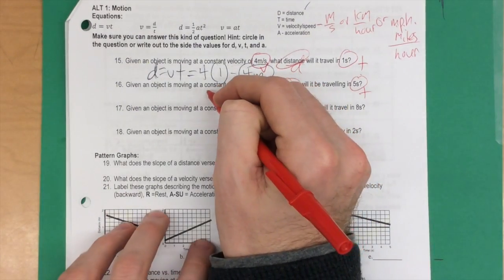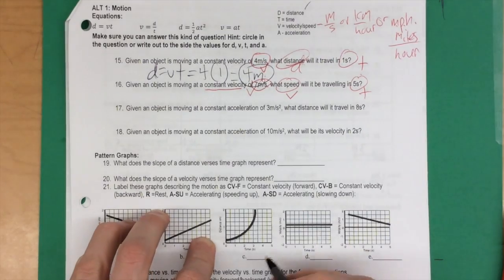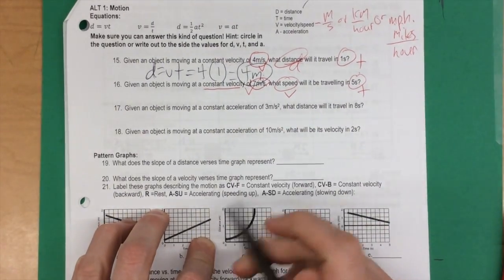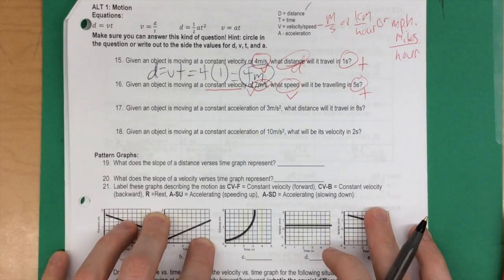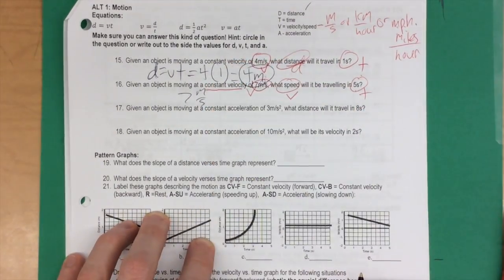Well, we have to fundamentally think of what constant velocity means. It means that the velocity is not changing. So it's 7 meters per second. After 1 second, 7 meters per second. 2 seconds, 7 meters per second. 5 seconds, 7 meters per second. There's no equation for that one.